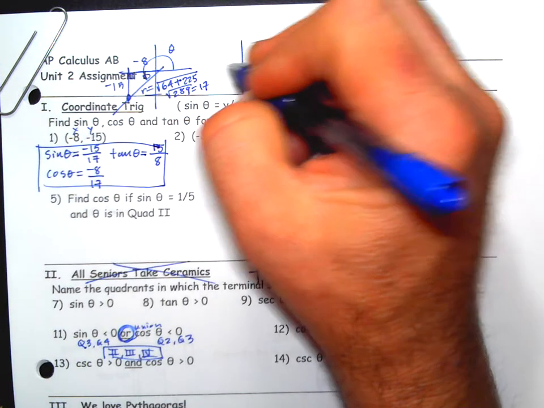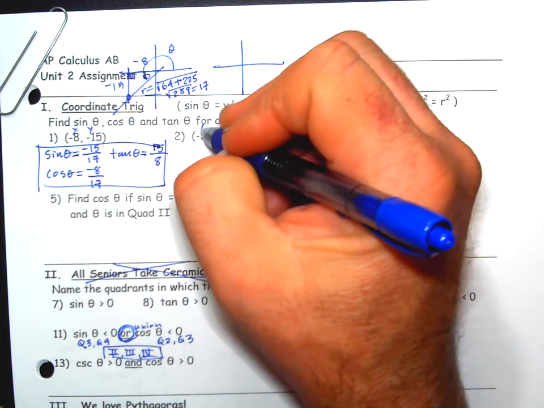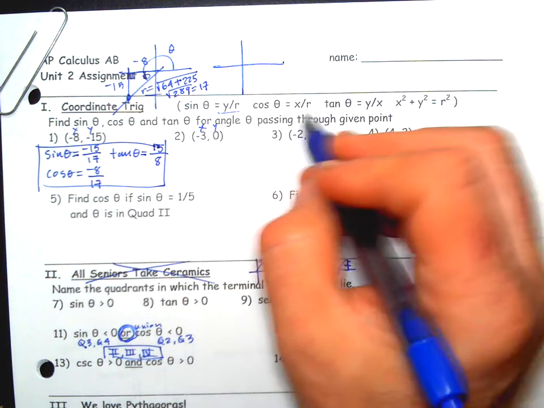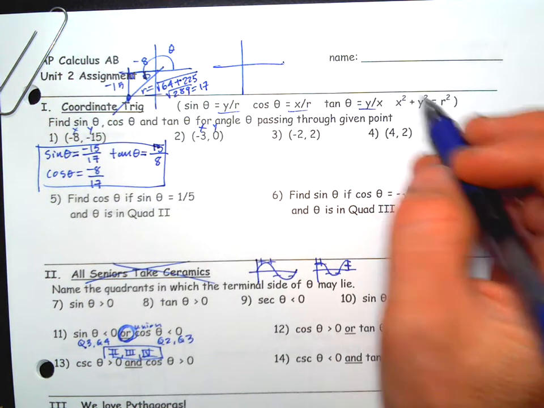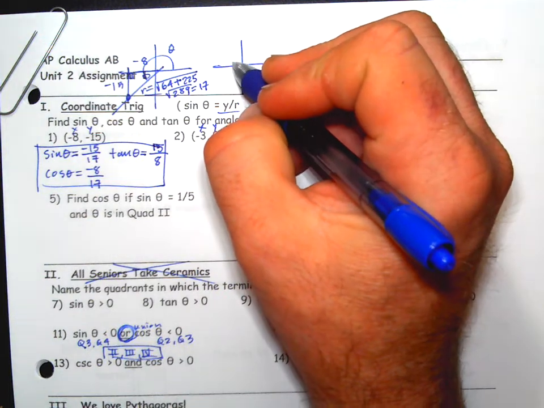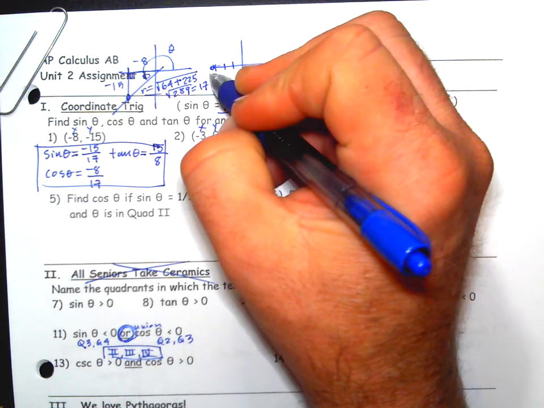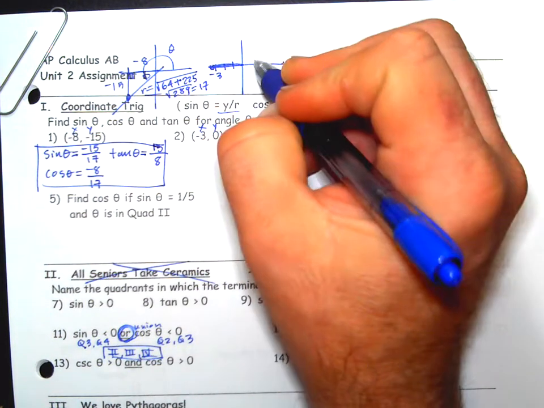So I find drawing pictures of these is helpful. This is your X, this is your Y. Now you could try and memorize this stuff. I don't think it's worth it. Let me just draw a quick picture. So -3, 0 is over here. And that's one of those special triangles.